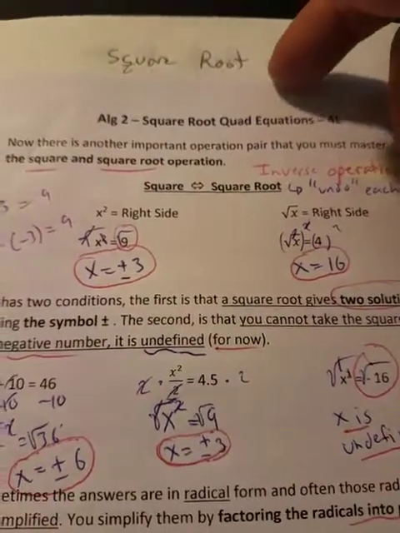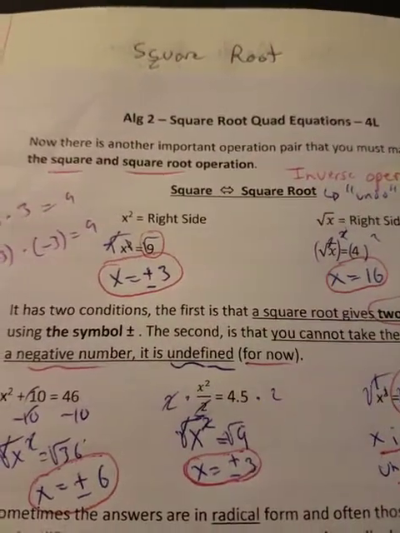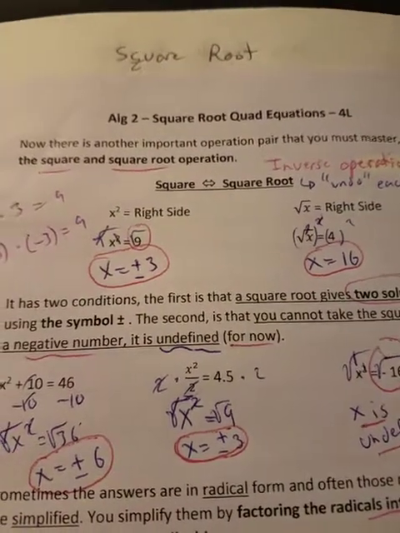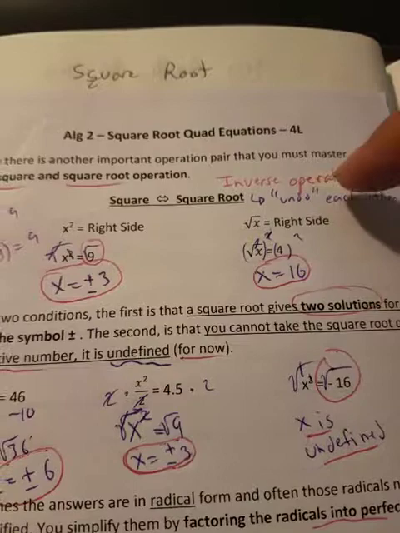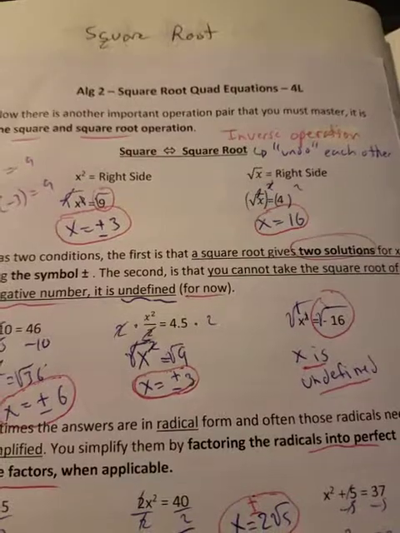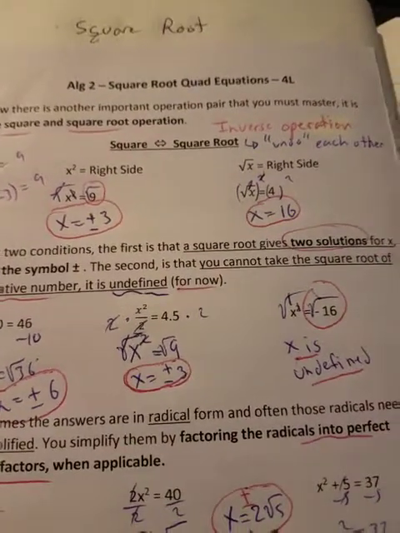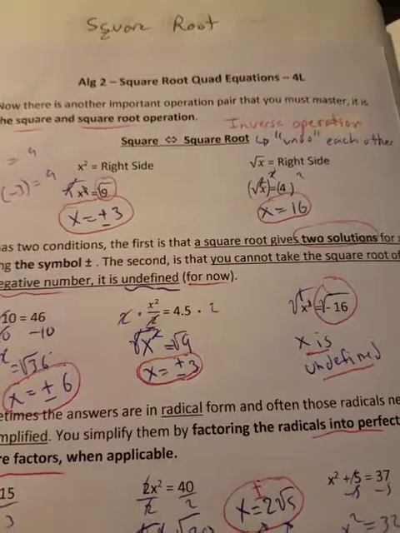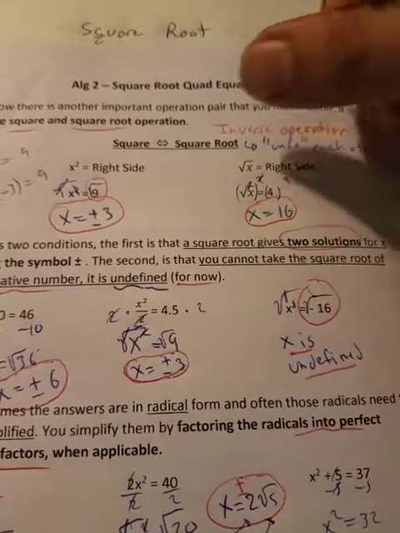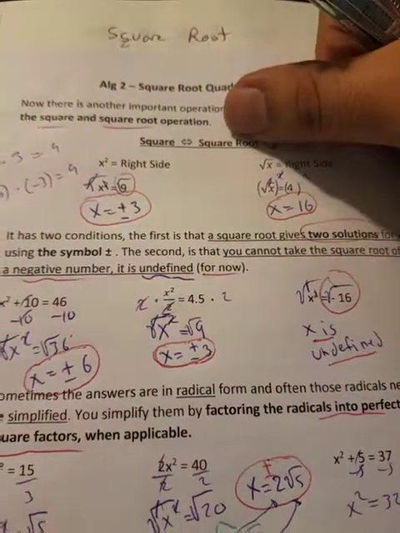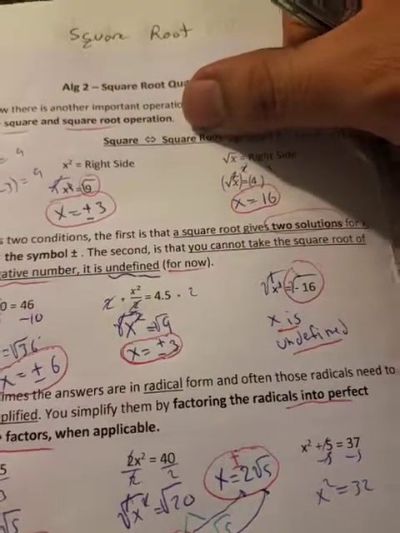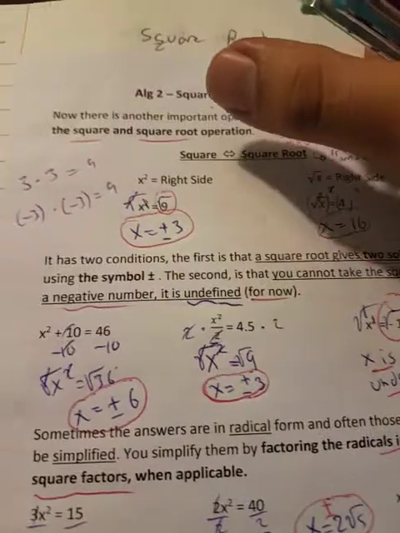This is square root quadratic equations. These are special forms of quadratic equations that you can solve using the square root operation. Now I need you to understand something about inverse operations. They undo each other. You know two of them very well. When you add and subtract, those are two inverse operations. And when you multiply and divide, they are again inverse operations. The other one is square and square root. If you see a square, you undo it by doing a square root. And if you see a square root, you undo it by doing a square.